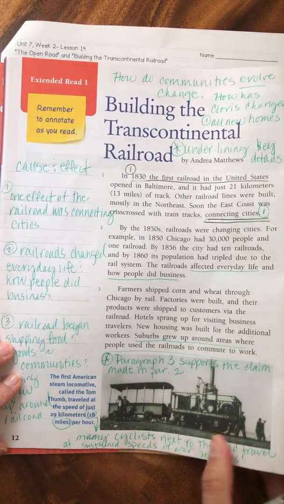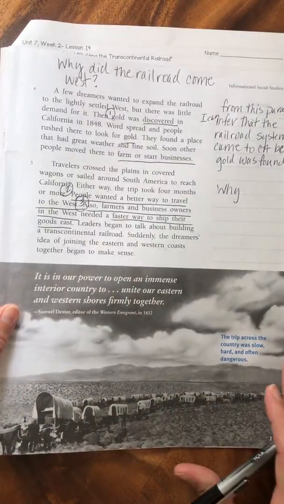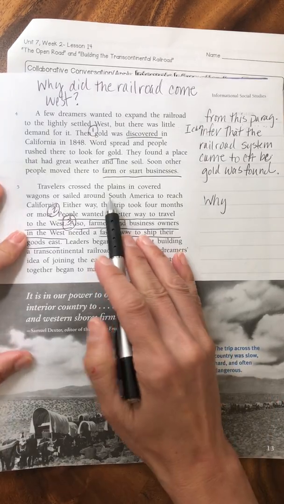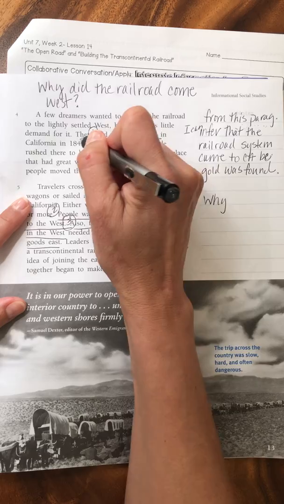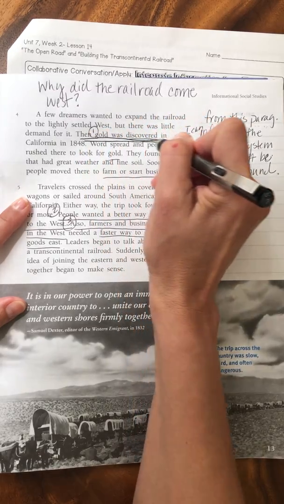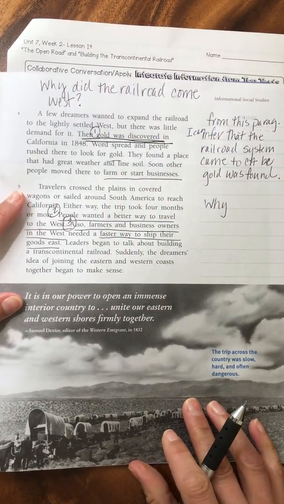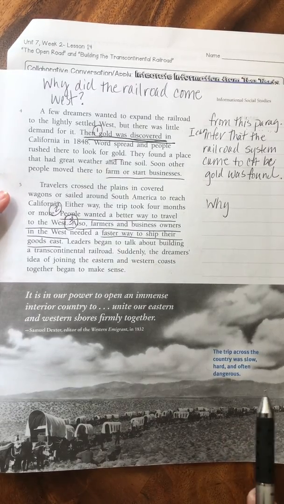And another factor of the railroad, especially the Transcontinental Railroad, we're going to find on page 13 here, was that what led to the Transcontinental Railroad was in part the discovery of gold. So gold was discovered in California, and that's going to be a huge reason why the Transcontinental Railroad was created.